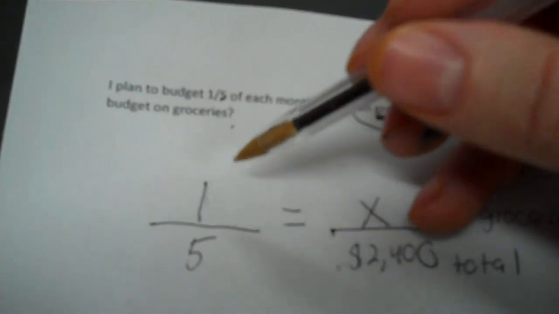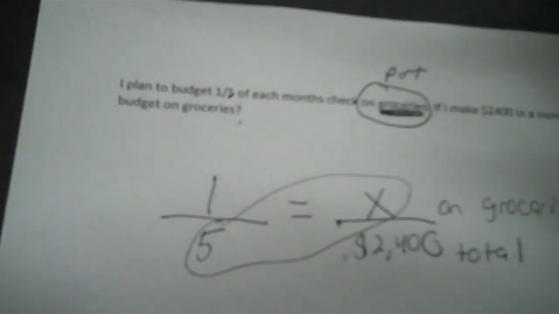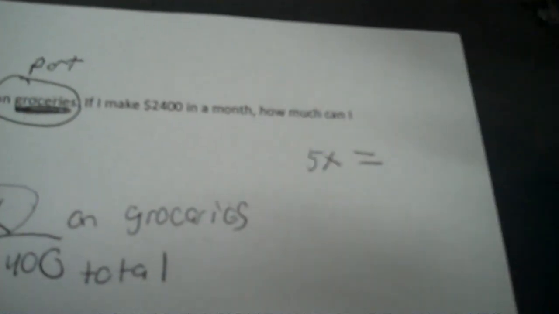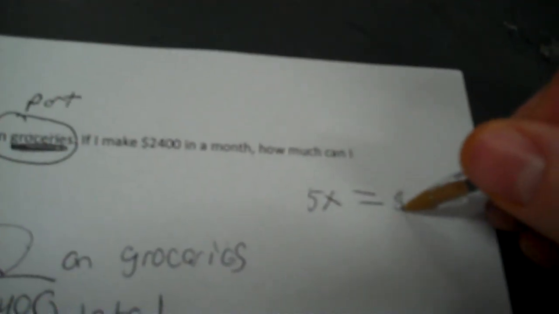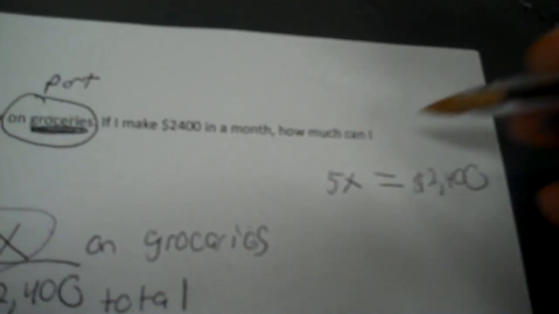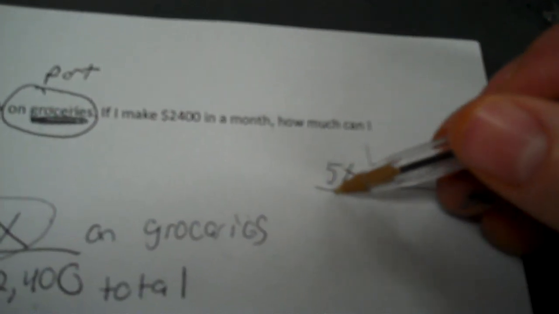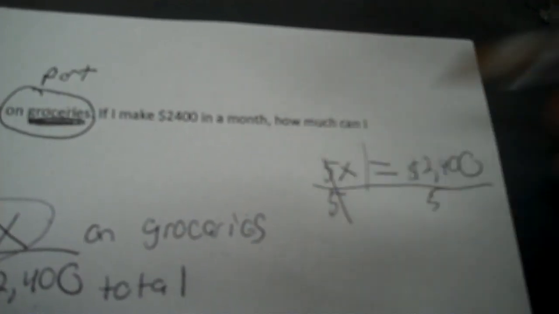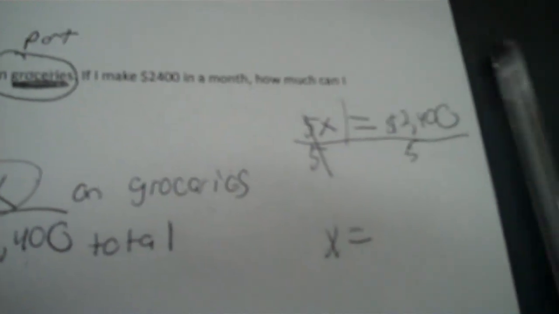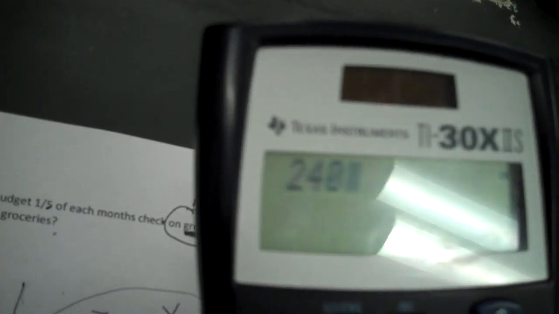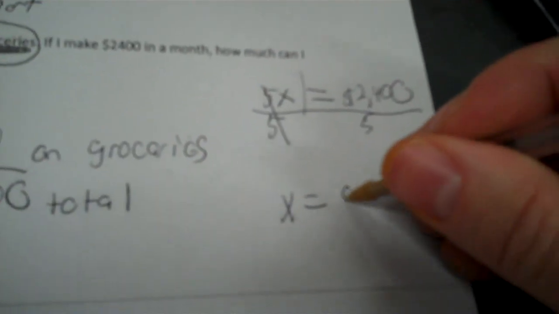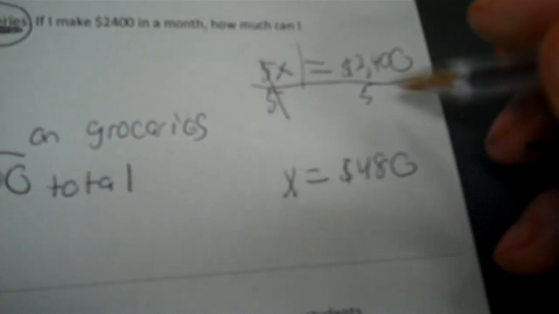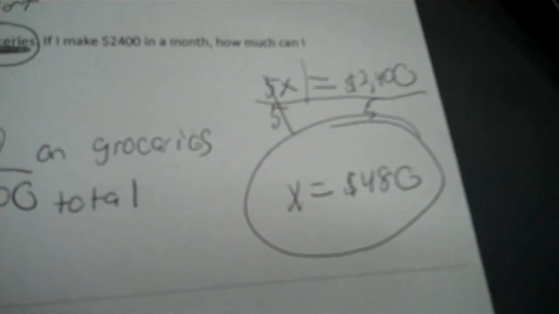So I'm going to do my diagonal products. So on this side, 5 times x, it's written as 5x. Then on the other side, I take 1 times 2,400, and that's just 2,400. Then I divide the equation by 5. And that gives me my solution, okay? So 2,400 divided by 5 is going to be 480. So that's how much I spend on groceries.